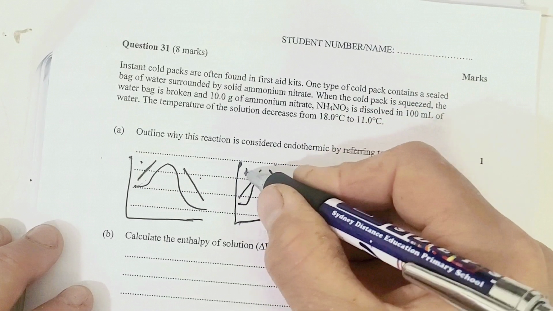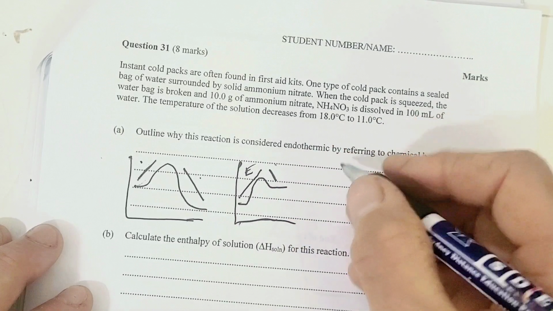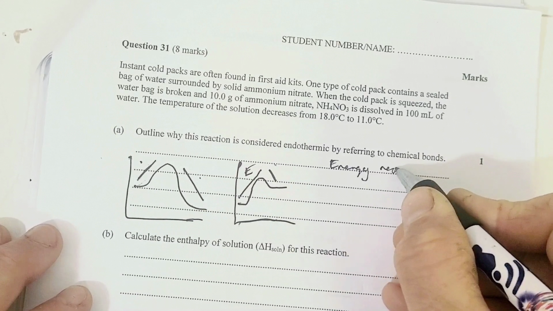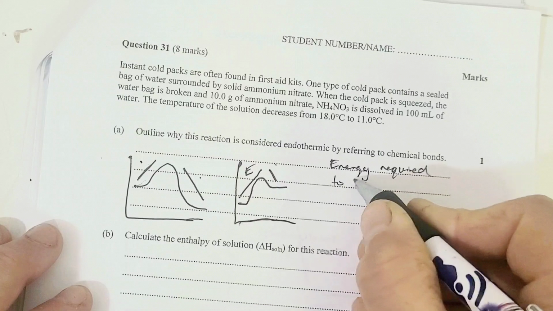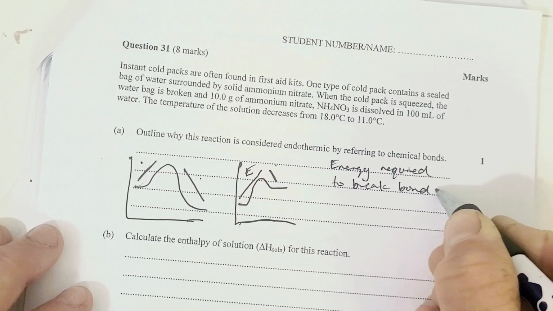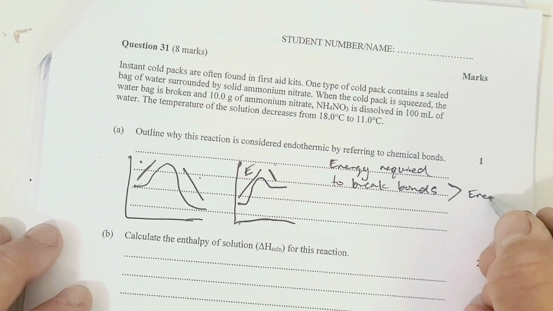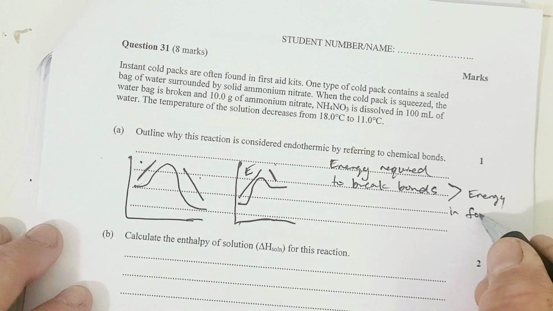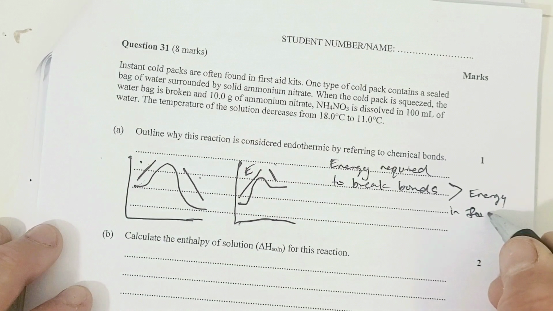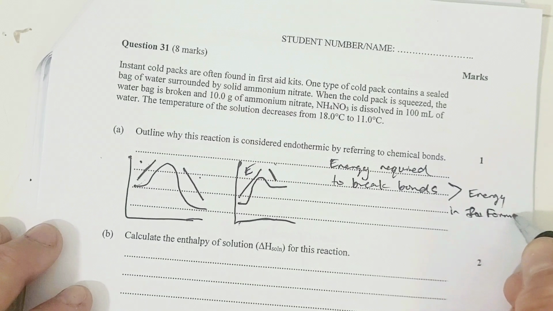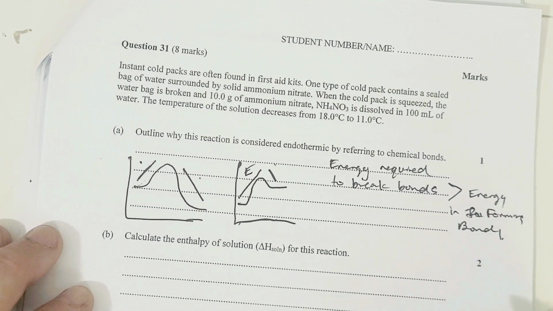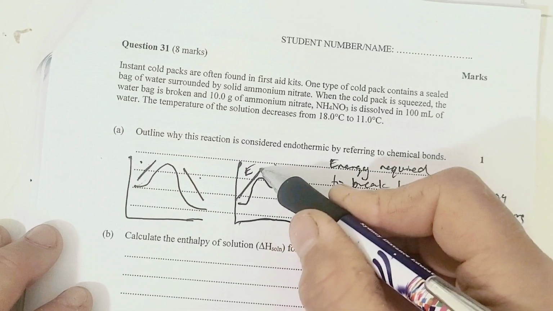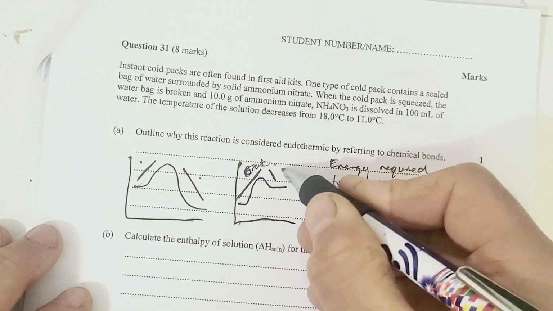Energy required to break bonds is greater than in forming bonds. So it requires more energy to break the bonds than it does to form.